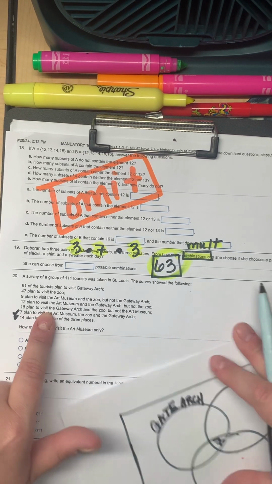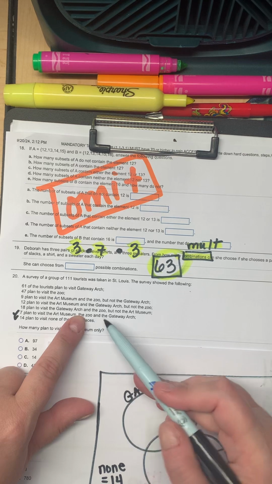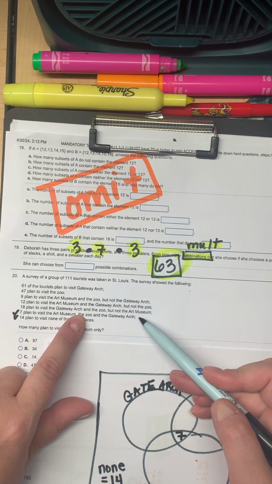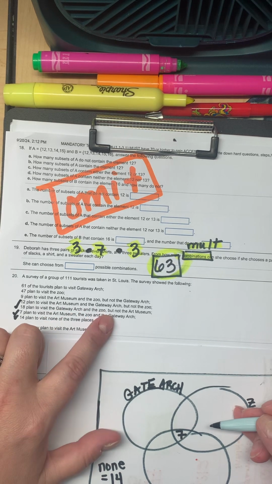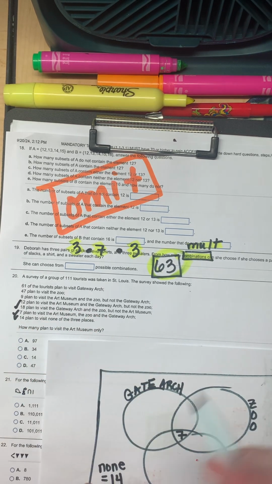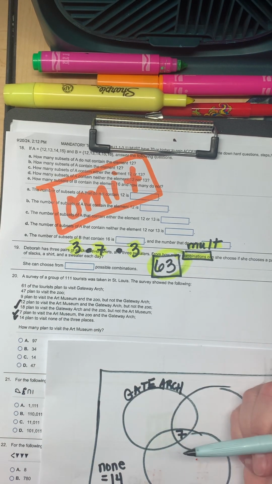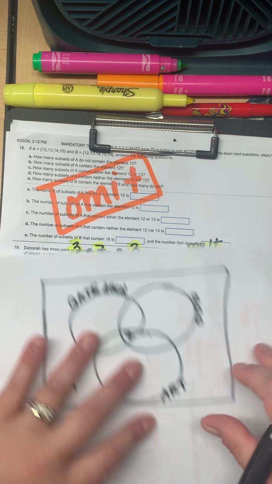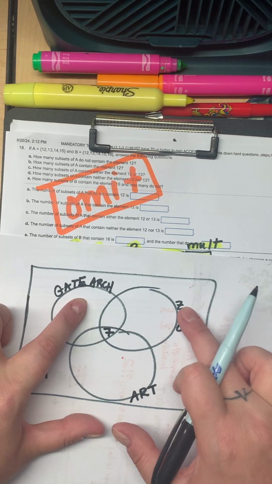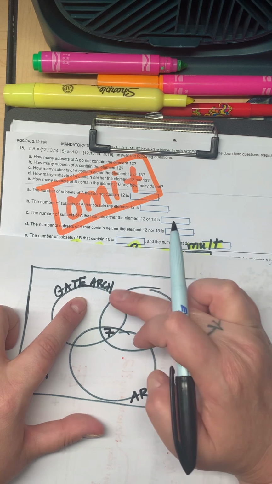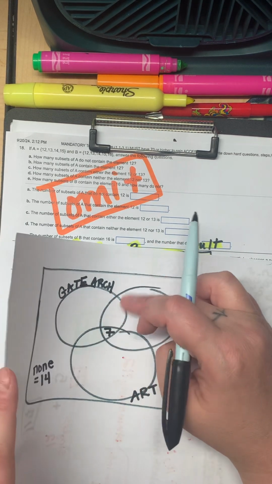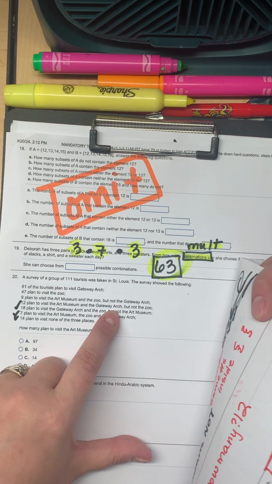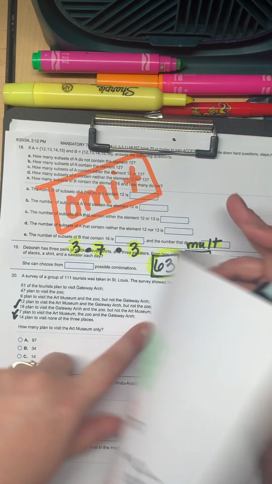18 plan to visit the arch and the zoo, but not the museum. So we're gonna find where the arch and the zoo touch, but not the art museum. Here's the arch and the zoo. Where they touch is this sliver inside, but remember, not the art museum.